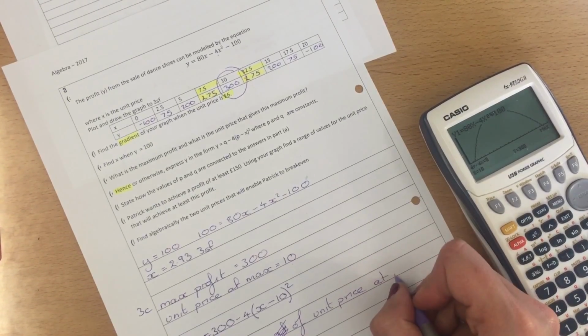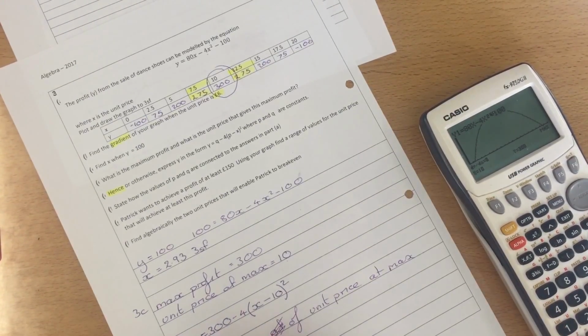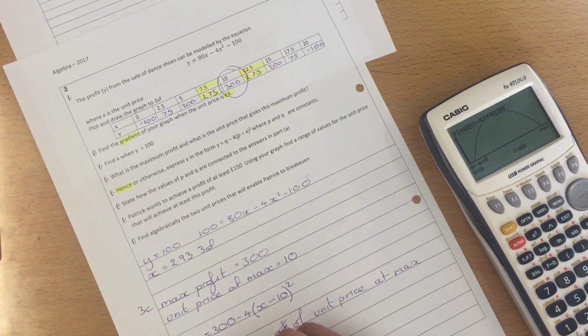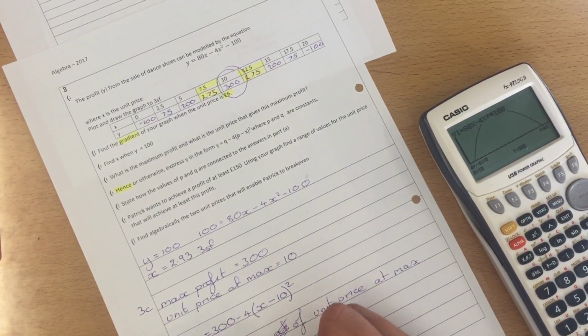P is the value of the unit price at maximum, and Q, which is outside, is the max profit.